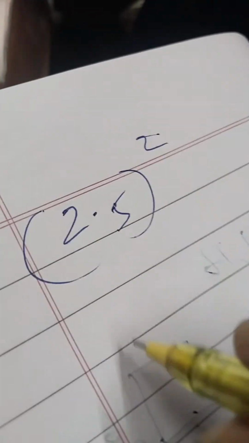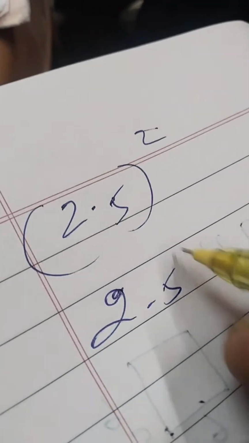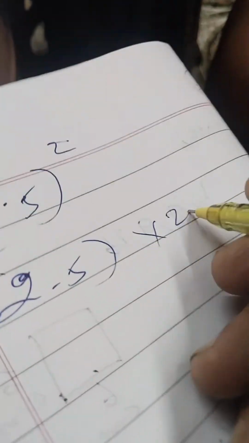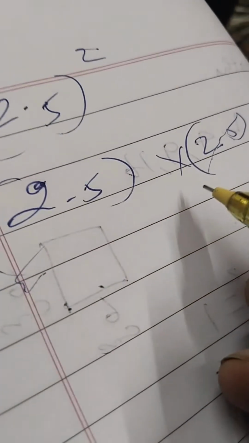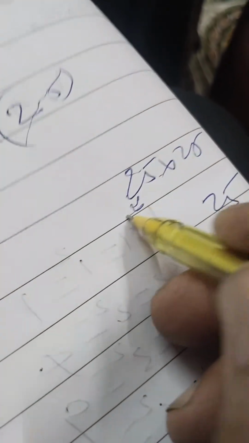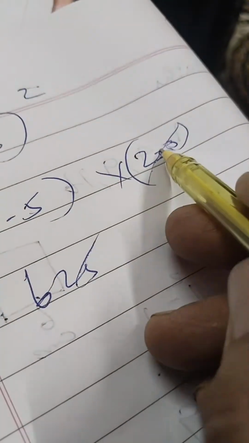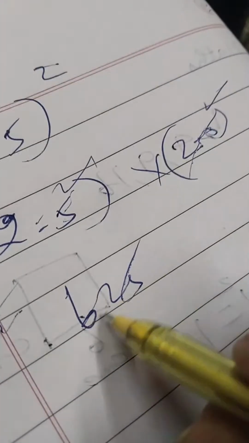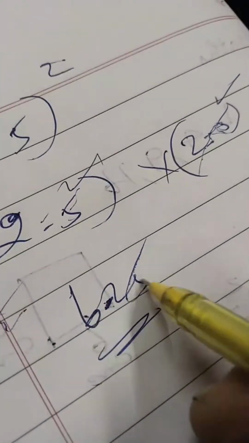When it is square, we should multiply two times: 2.5 into 2.5. Forget the point and calculate 25 into 25. The last number is 5: 5 fives are 25. The next number is 2: 2 fives are 10, and so on, giving 625. There is one decimal place here and one here, so we put the point after two places: 6.25.